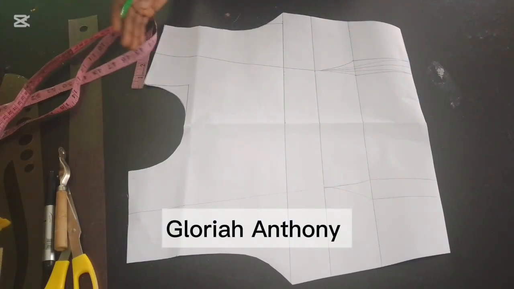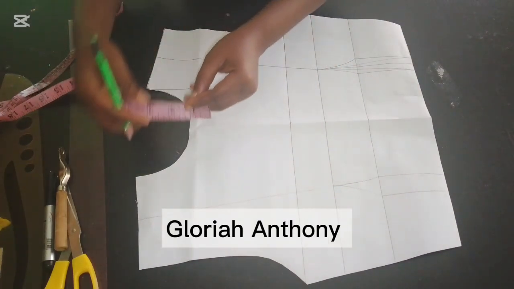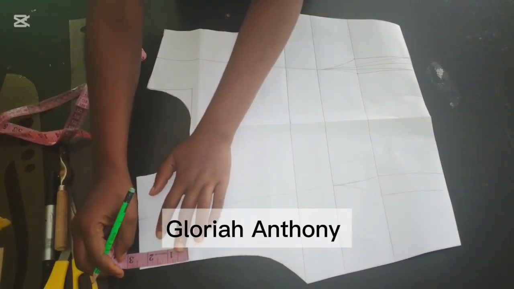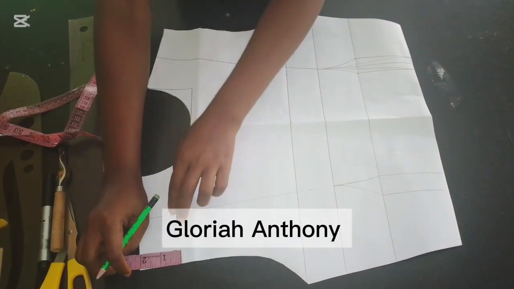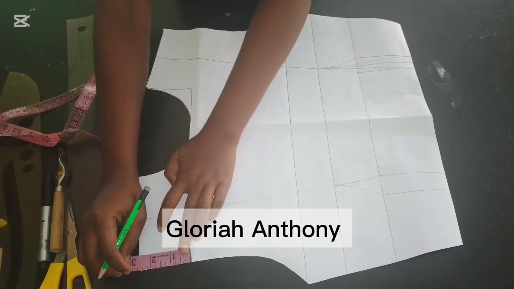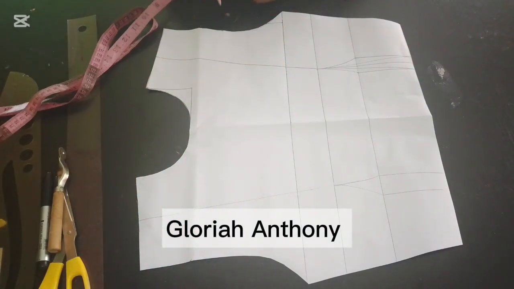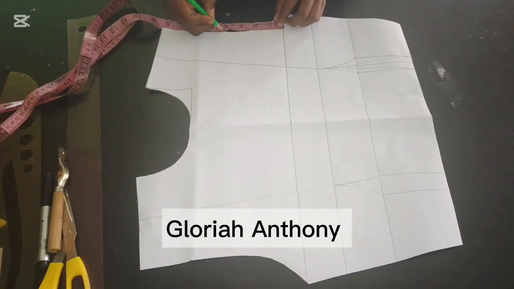So that is another thing you should consider when you're working. You also need to understand the body size of your client. Is the person on a plus size? If the person is on a plus size, you don't have to come down by 2, because it's going to look very short. So once you come down by 2 on this part, on the other side of the pattern paper from the chest line, you are going to be going up again, either by 1.5 or 2.